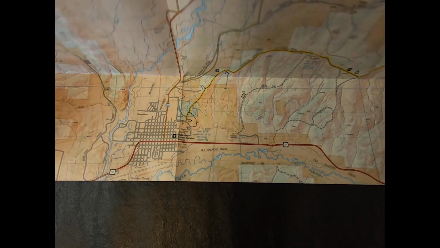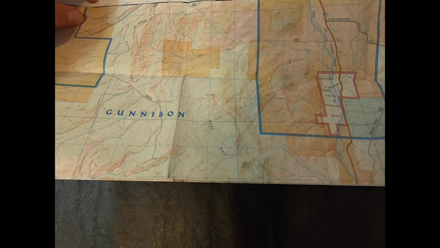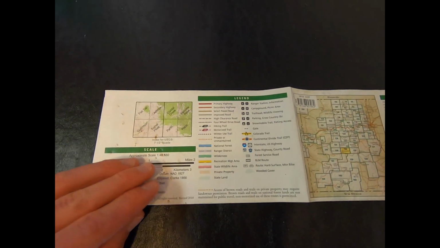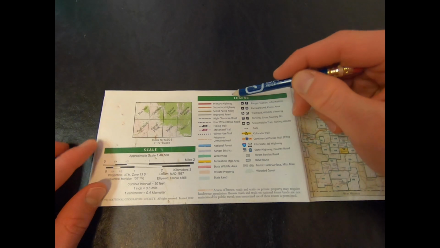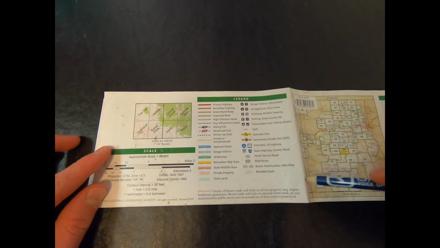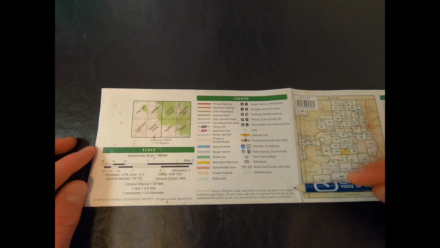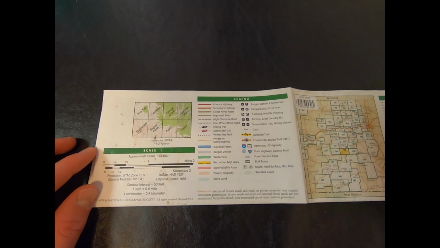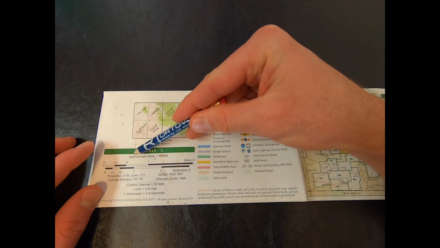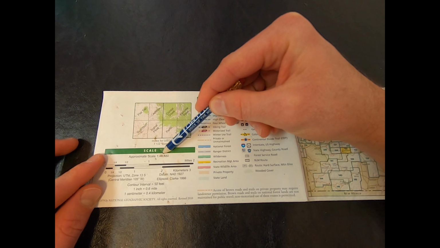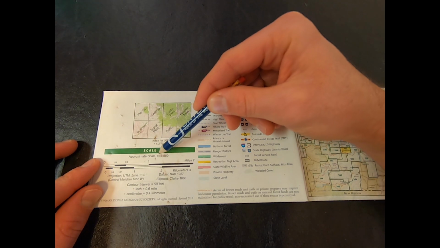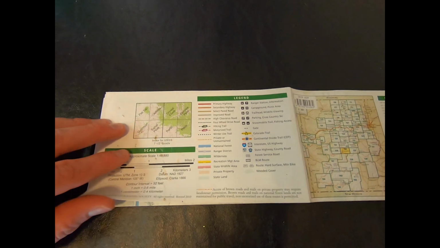Here at the top of the map, you can also find your legend, which is going to tell you about all the little different things you'll find on that particular map and what they mean. Also, you'll find the scale here. This approximate scale is 1 to 40,680.